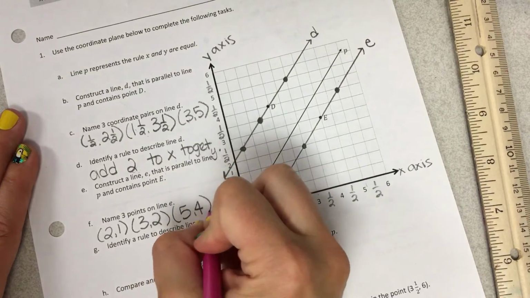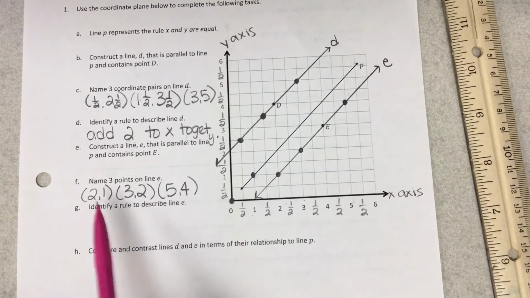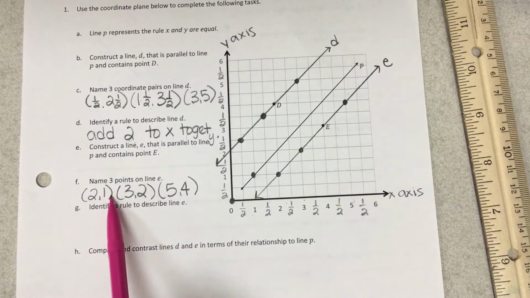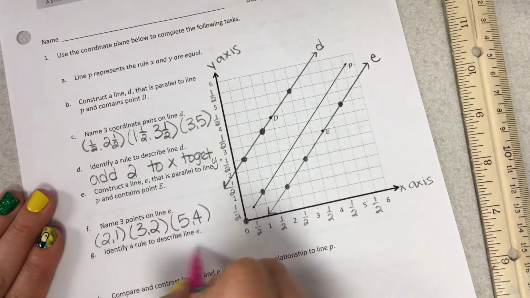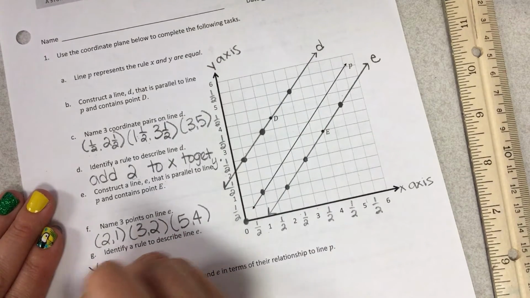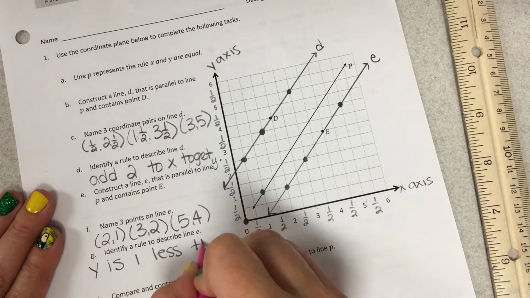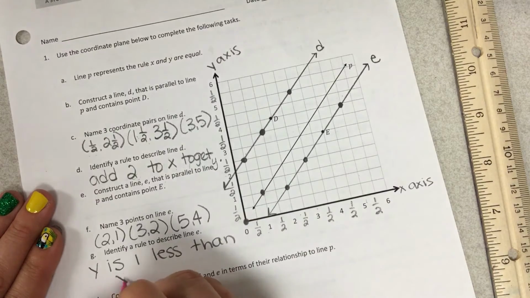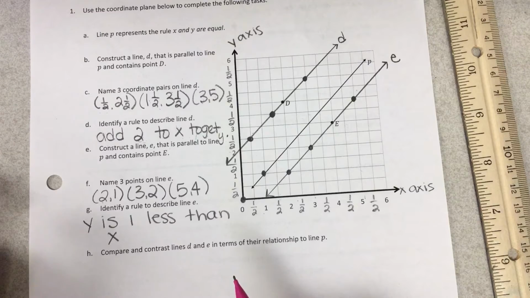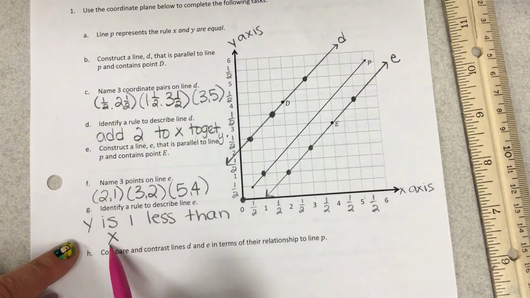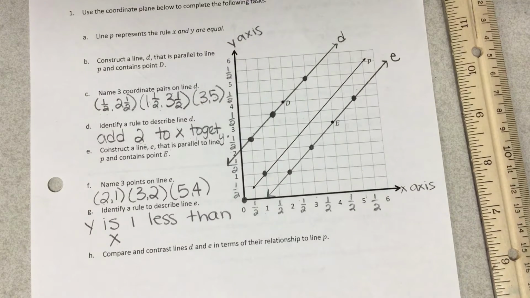Okay, so when I look at these, it says to identify the rule to describe E. Well, when I look at this, I know that my Y is going to be less than my X, and it's going to be 1 less. So to describe this rule, I can say Y is 1 less than X, or I can say X is 1 more than Y. So you could actually have 2 different rules for that.